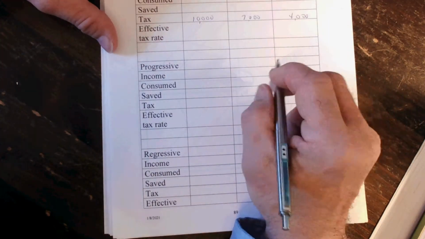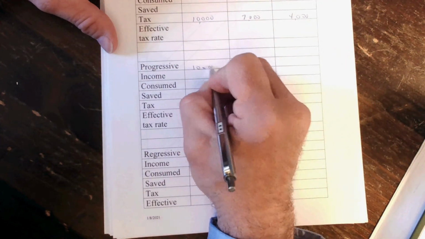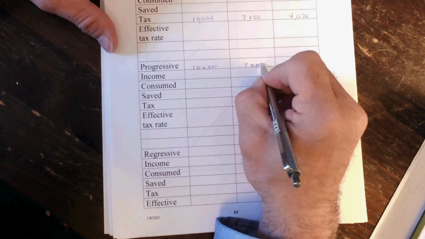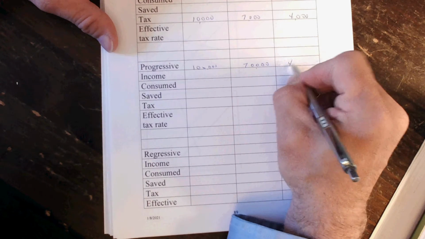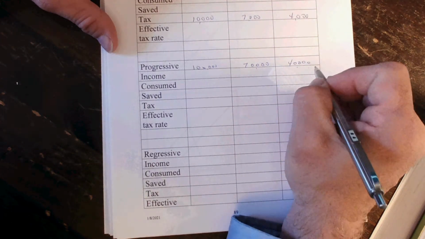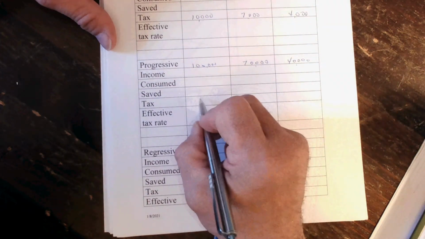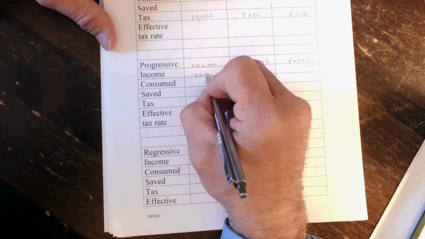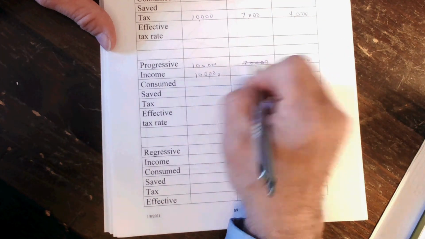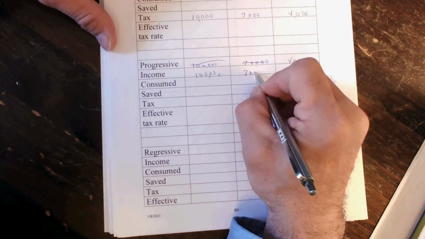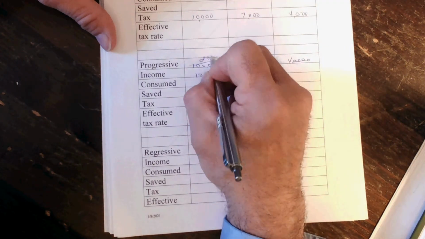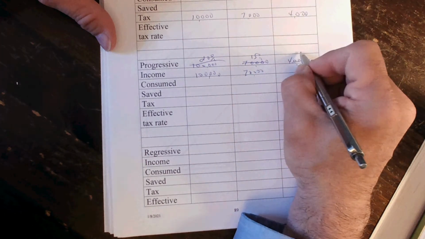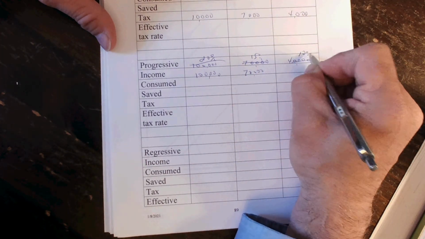A progressive tax is when the tax percentages change based on income, with higher income people paying a higher tax rate. So let's say the tax rate, I did that backwards, 20% on the affluent, 15% on middle income, and let's say 10% on this group.